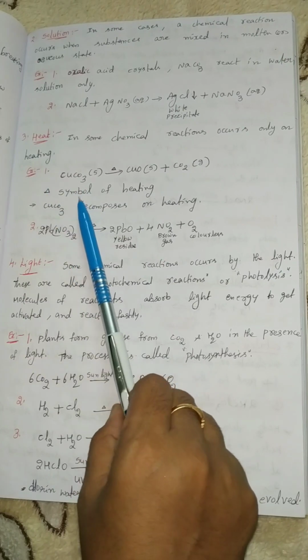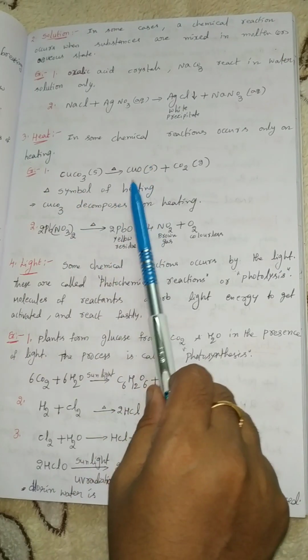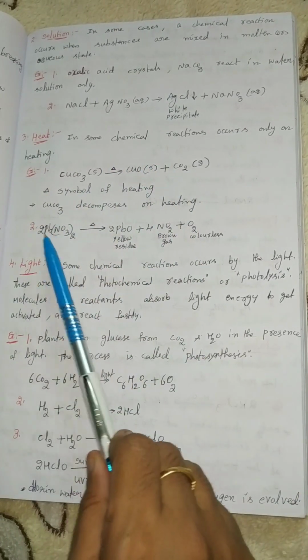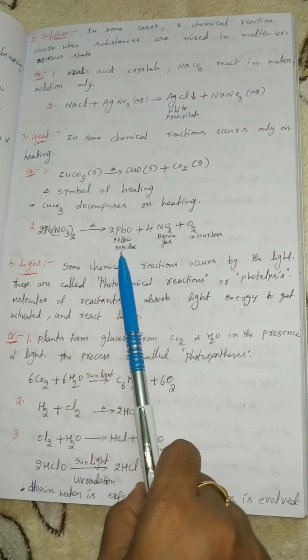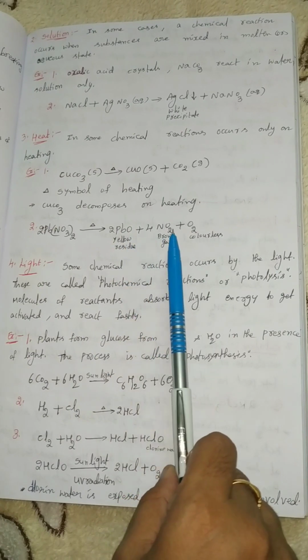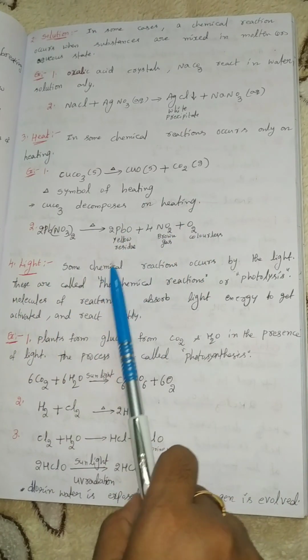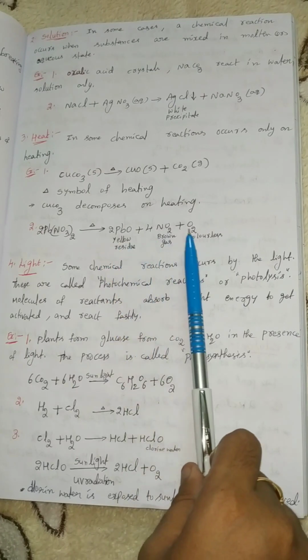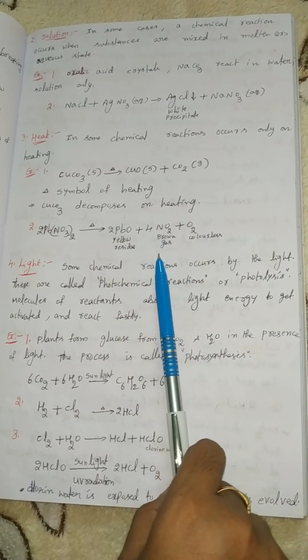CuCO3 decomposes and forms these two products. Next one, lead nitrate also decomposes and forms PbO, NO2, O2. PbO is a yellow residue, NO2 is a brown gas and oxygen is colorless.